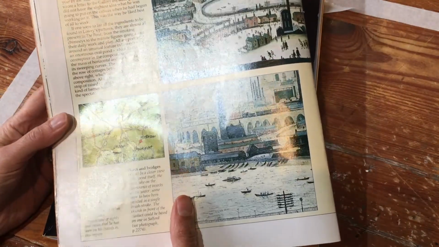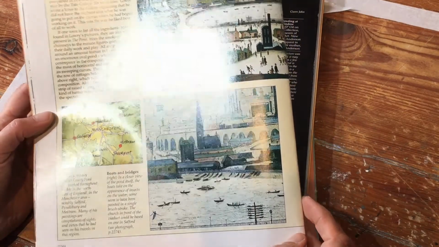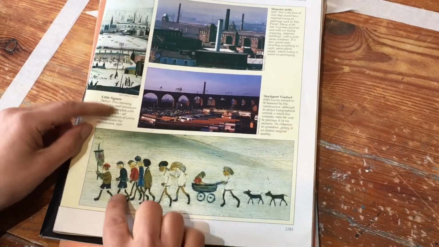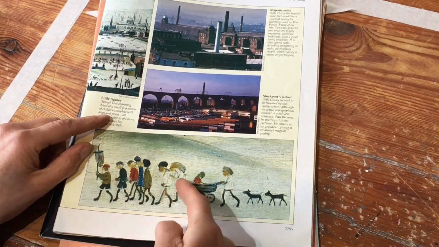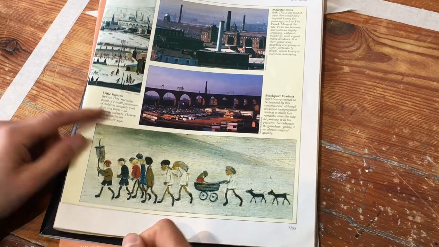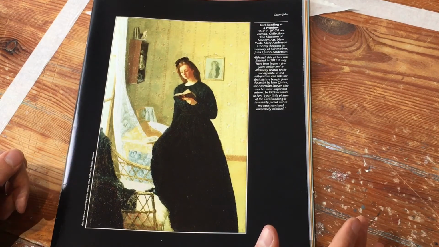Lowry really liked painting people going to work in the cities, and particularly around Manchester, where it was often a bit foggy and cloudy. He would simplify people down and just get their mannerisms and dispositions.